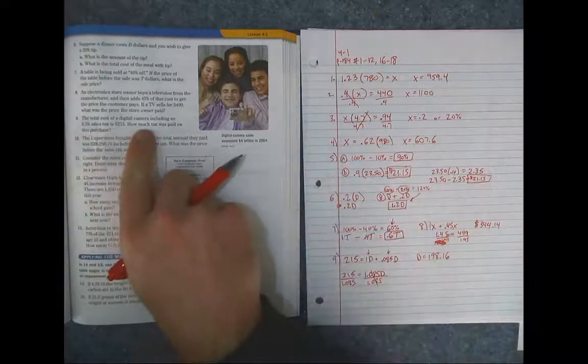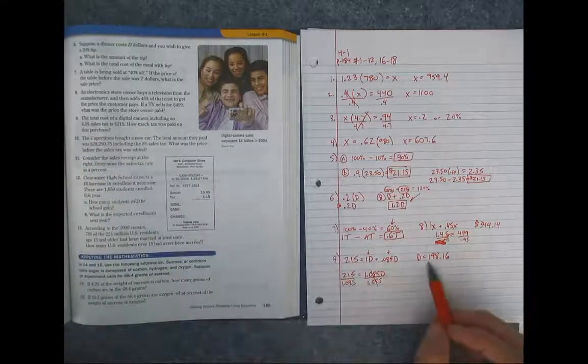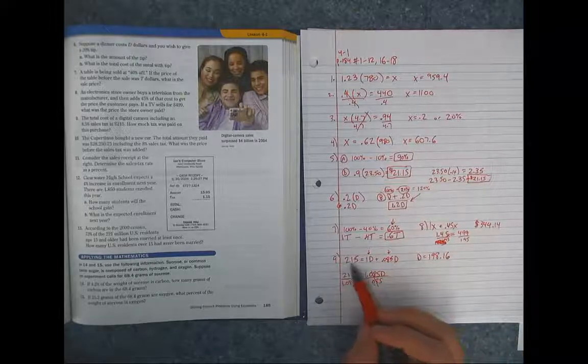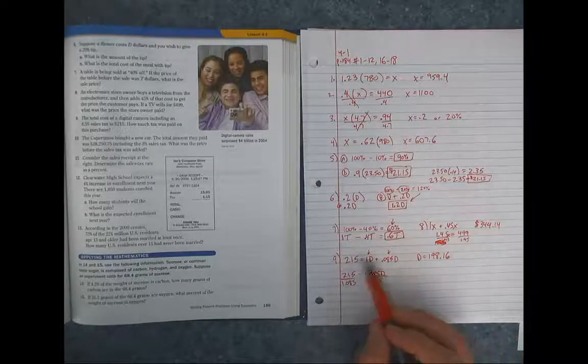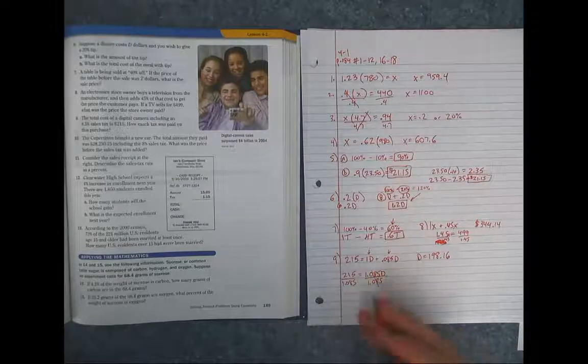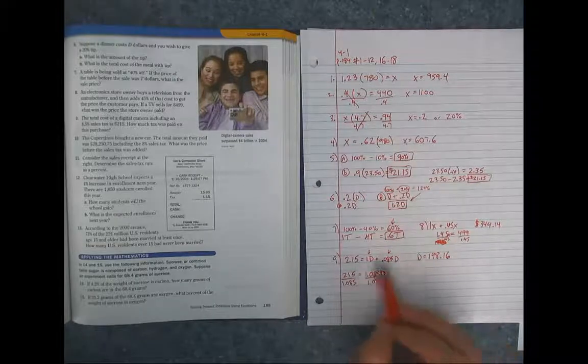What did it ask? It said how much tax was paid on this purchase. So this was the price of the camera. This was the price that you paid after tax. Look at the difference between the two. This one's less, right? Because they added tax onto it and you got this. So the question's asking you how much tax did you pay? Well, that's going to be the difference between these two numbers.